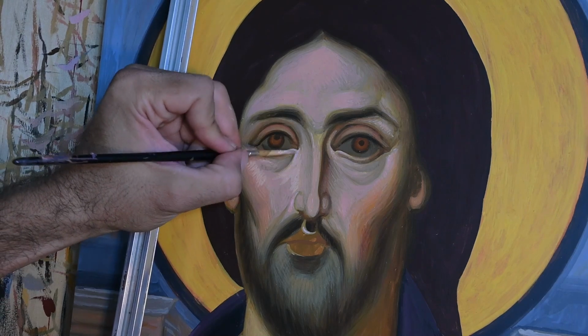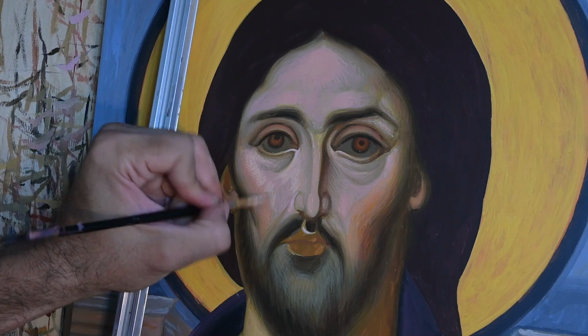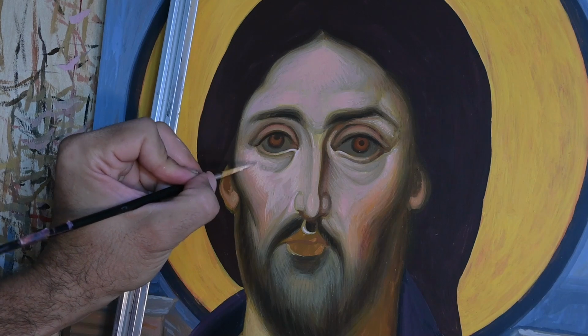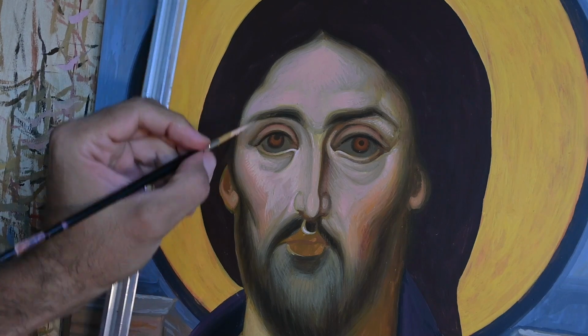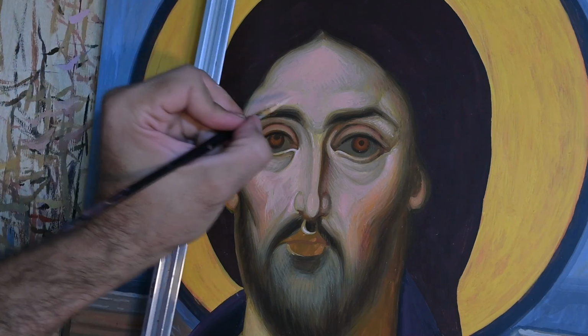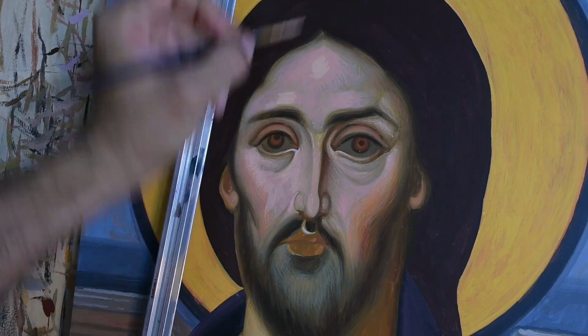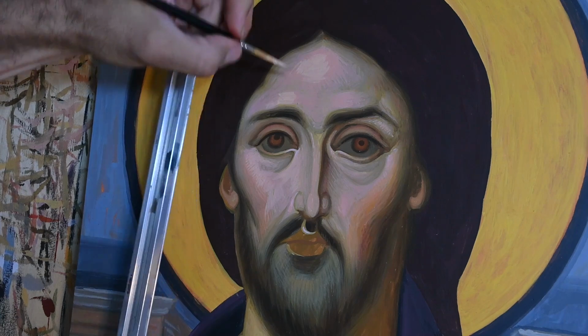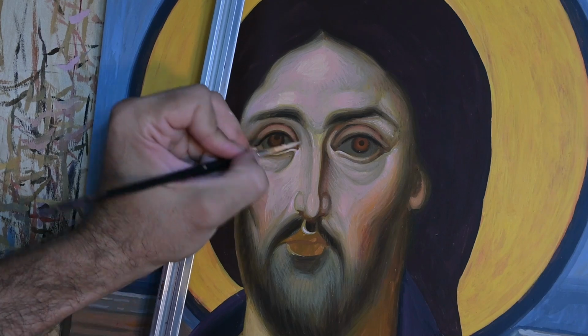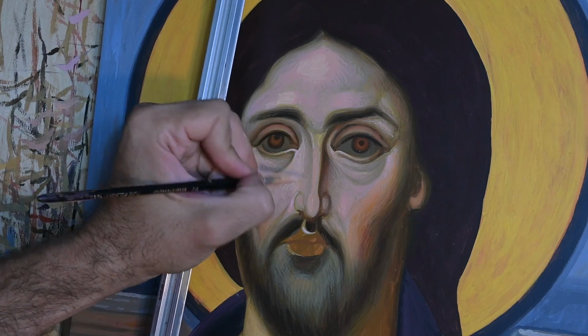And now a layer of a stronger light, not very strong, a little bit, but one more layer to blend a little bit what I've done so far, and to add one more layer of color on the face.